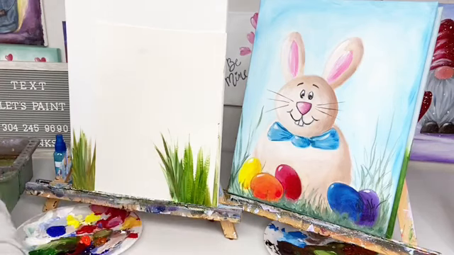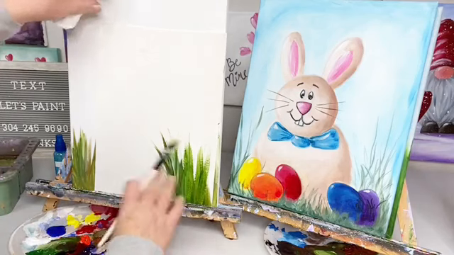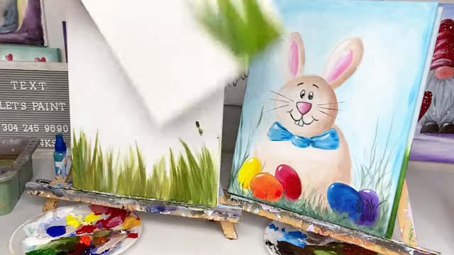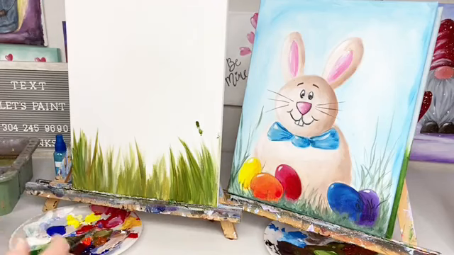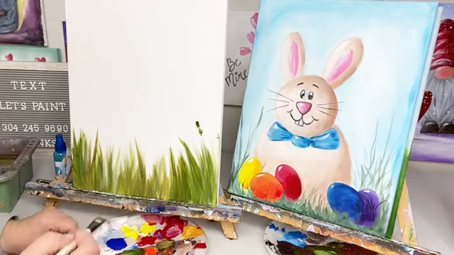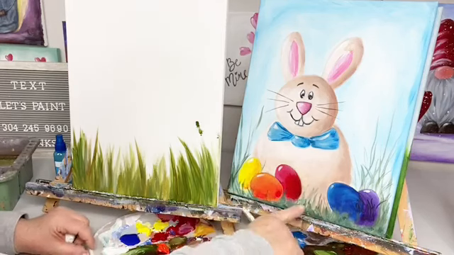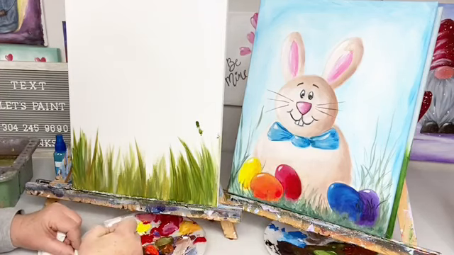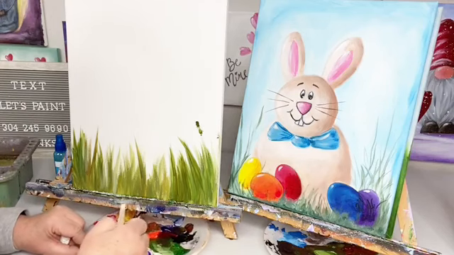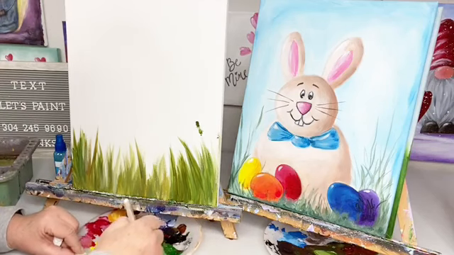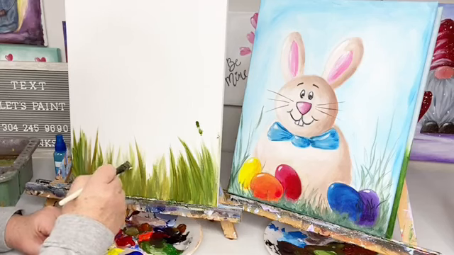Okay, so that makes it look like your grass has more dimension to it. Okay, so if you want to make, I've got a frog in my throat, and I apologize for that. Your eggs, okay? So we're going to paint, let's just paint a blue egg down here. We'll probably have to paint it white first for it to show up.